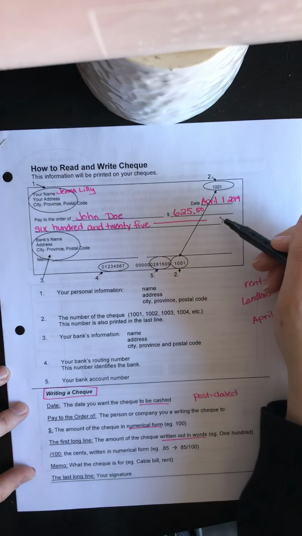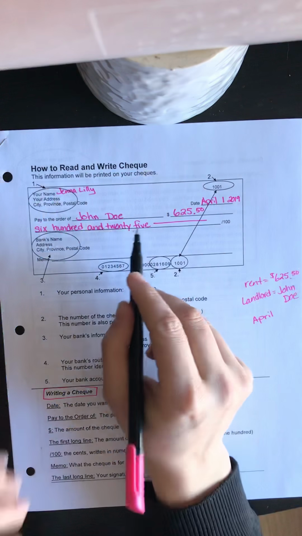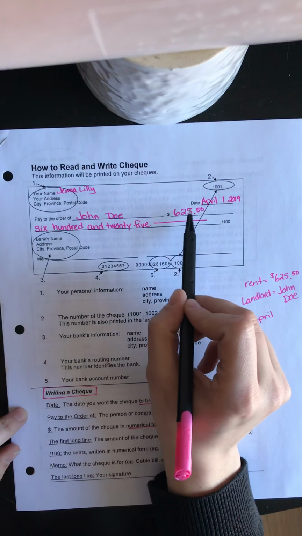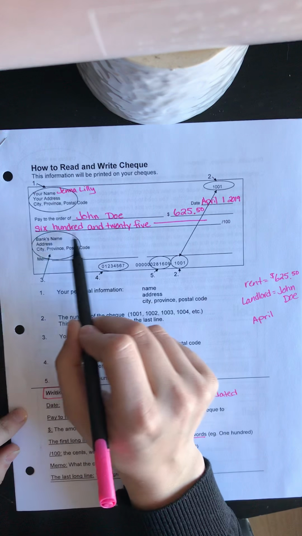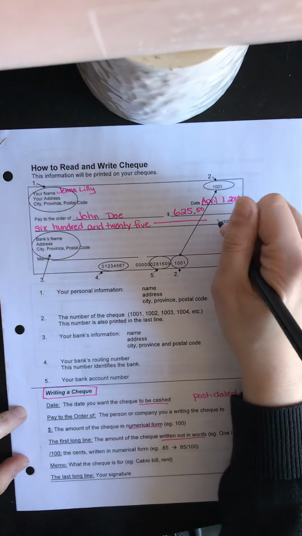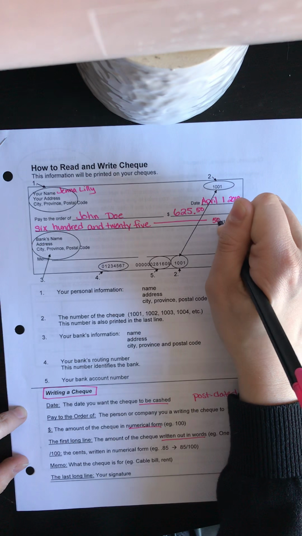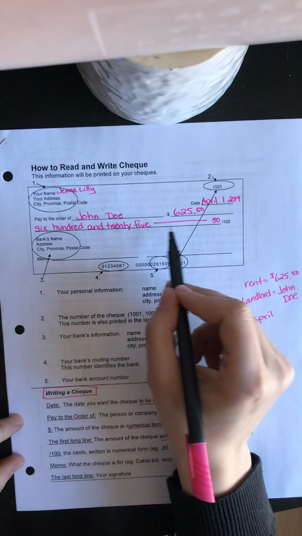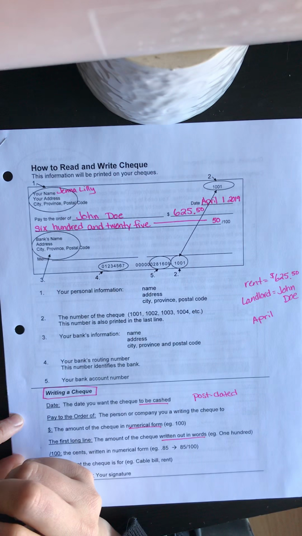Okay, and then remember, you still have to put the 50 cents in here. You do not have to write the cents as words. So I'm just writing my whole numbers here, 625, and then the 50 cents comes at the end near that 100. So that line fills in all that space and then put 50 at the end.